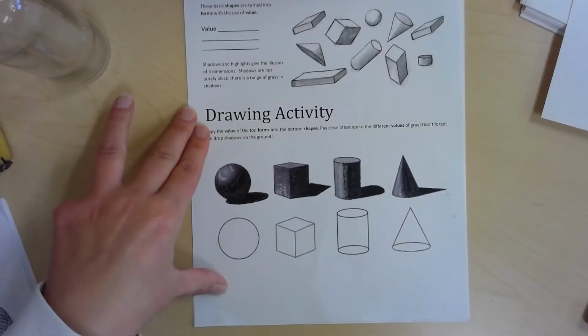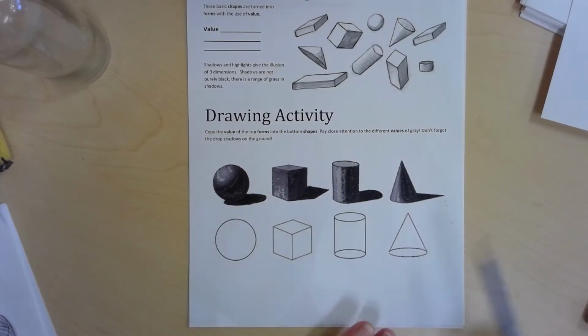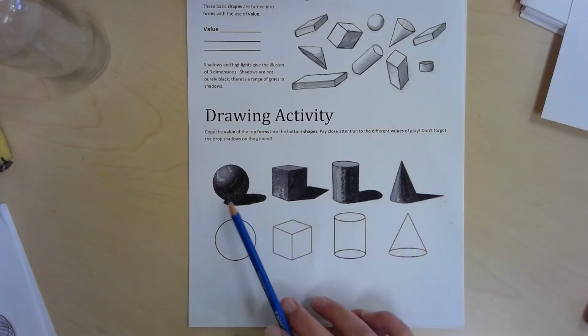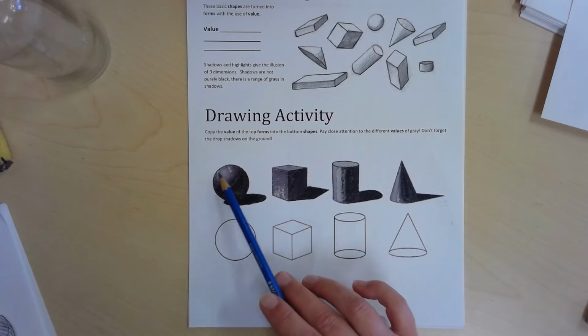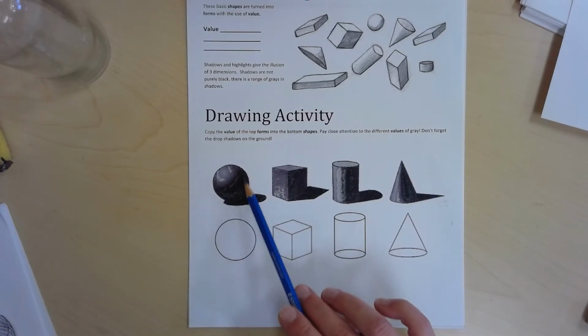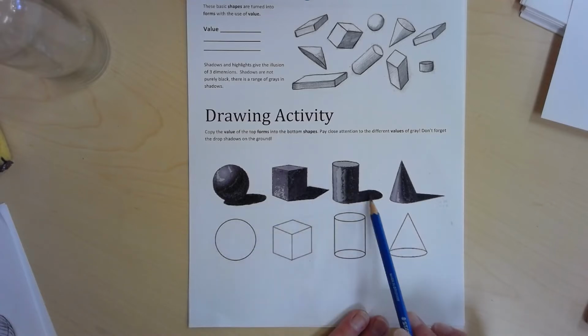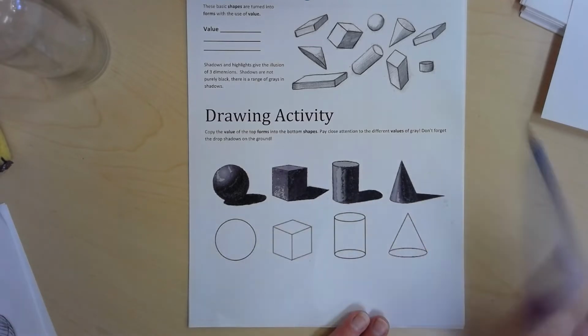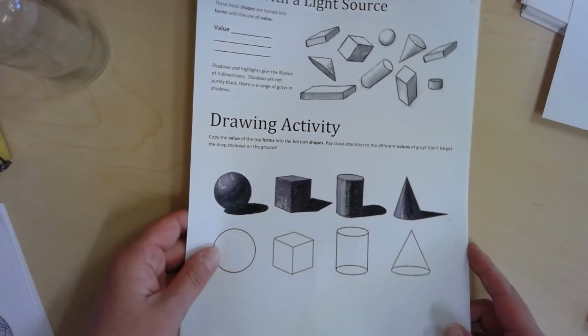And your drawing activity for this first page is to try to replicate the shading. It's a little blotchy because of the printing, I apologize, but I think you get the idea. Like, this is the highlight, there's the shadow, dark shadow. Don't forget your drop shadows too for each of these forms down below. Once that is done, you're going to move on to the next page.